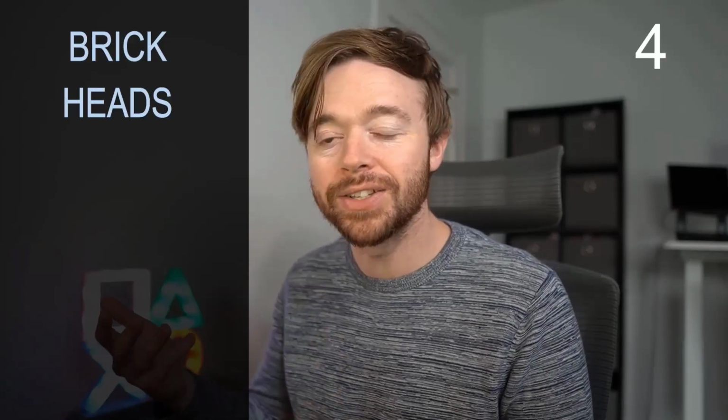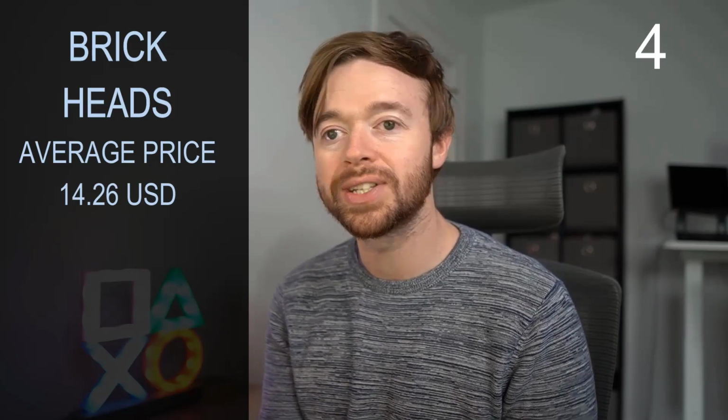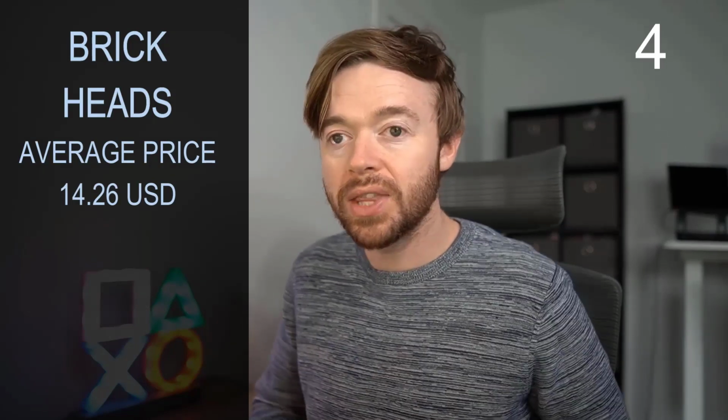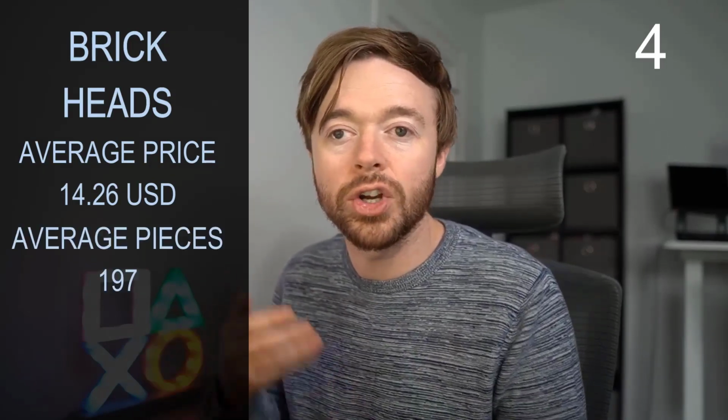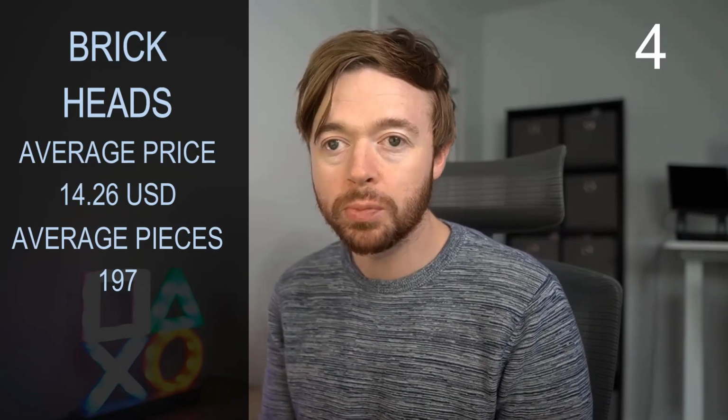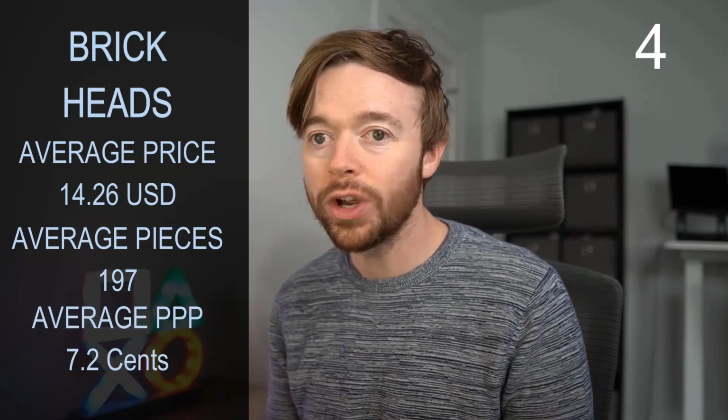Moving into number 4 now, and we have Brickheads. No surprises here, Brickheads is good value when it comes to price per piece. Across 81 different sets, these had an average price of $14.26 and an average number of pieces inside the box of 197, which gives it an average price per piece of 7.2 cents.